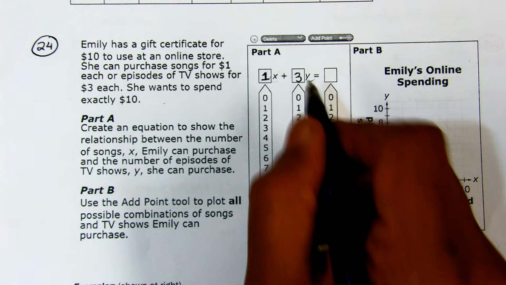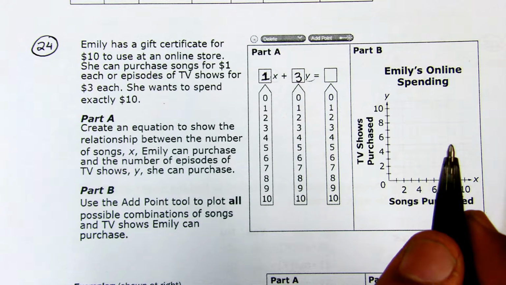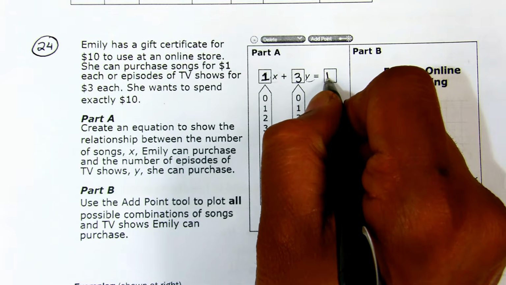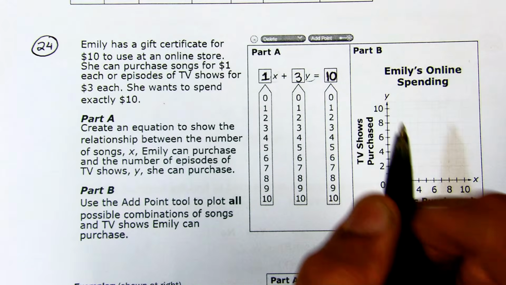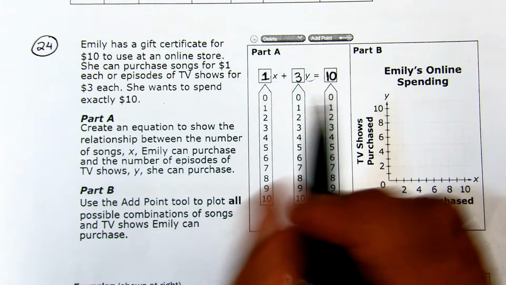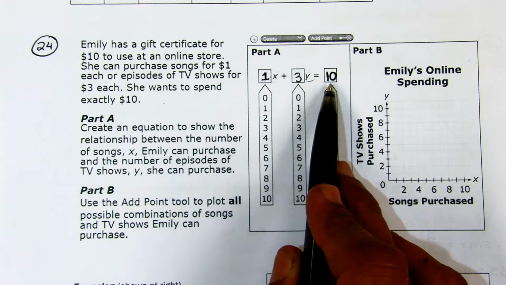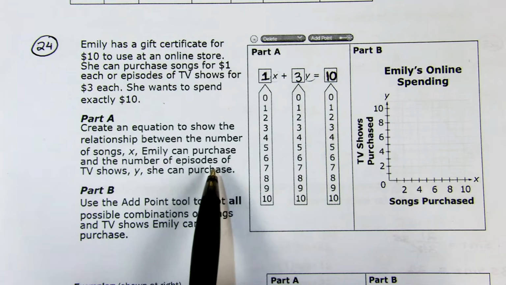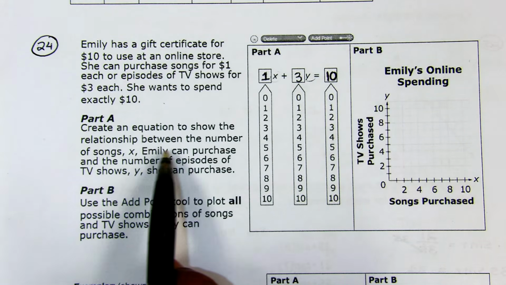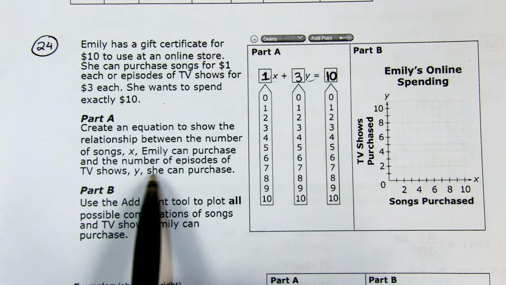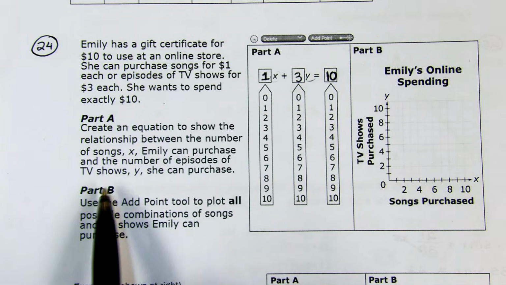Because that's how much they cost. Okay, and altogether she has $10 to spend. So that's it. That's part A. So 1x plus 3y equals 10. That's the equation that represents the relationship between the number of songs and the number of TV shows Emily can purchase.